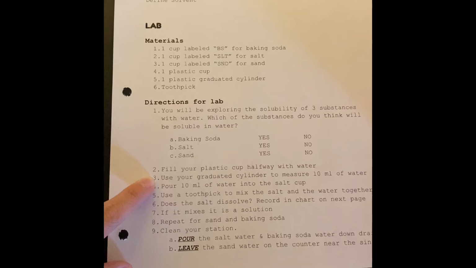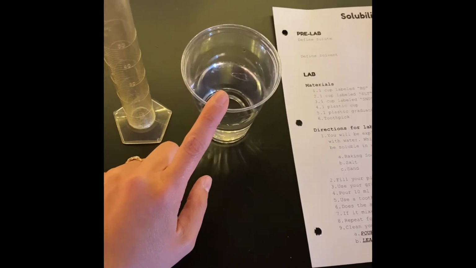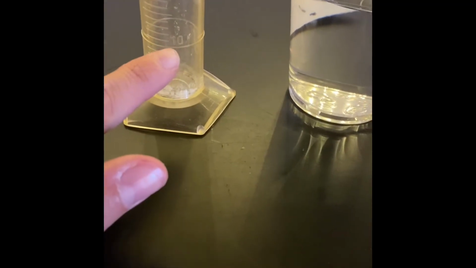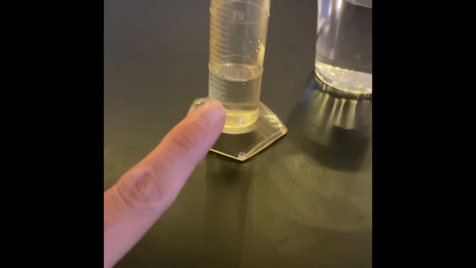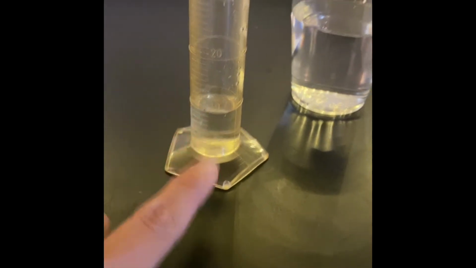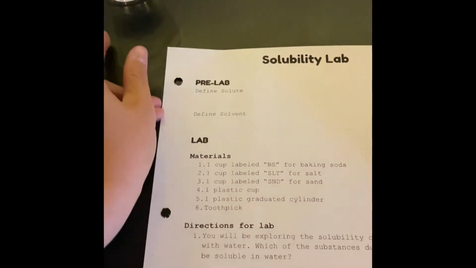Now we're on number 3 that says use your graduated cylinder to measure 10 milliliters. So pour your cup that you filled halfway with water in the graduated cylinder until you get to that line, 10. Now that you filled your graduated cylinder up to 10 milliliters, you can put your cup aside because you're going to need it again later.